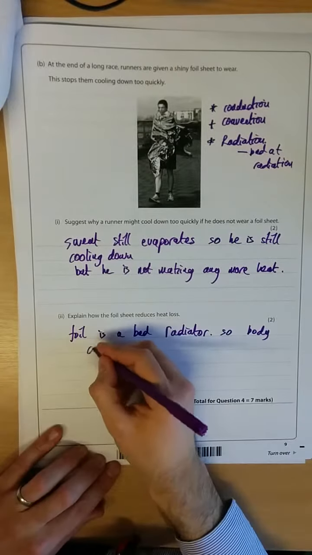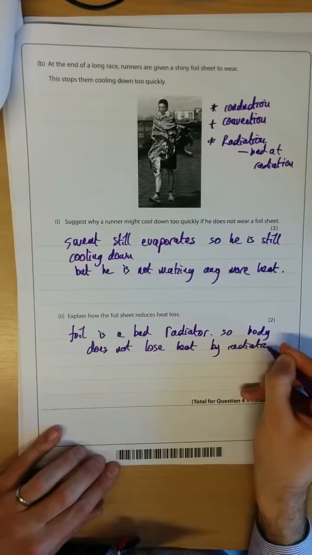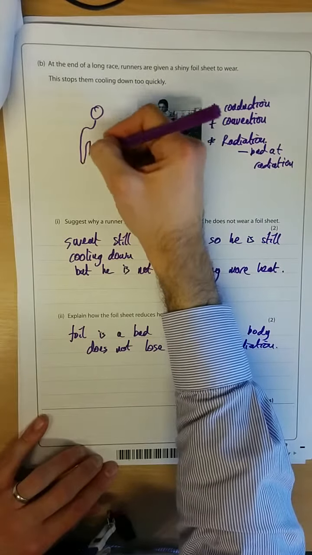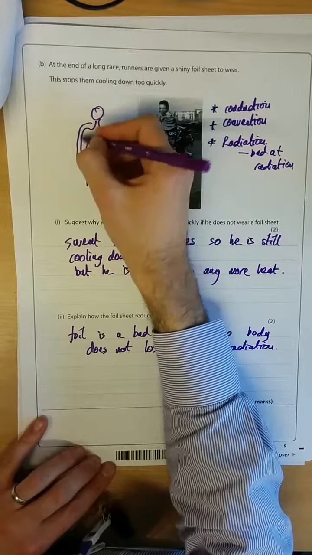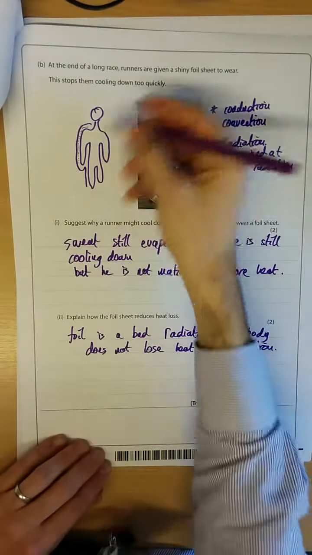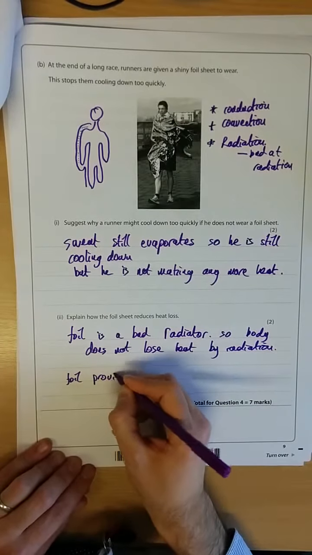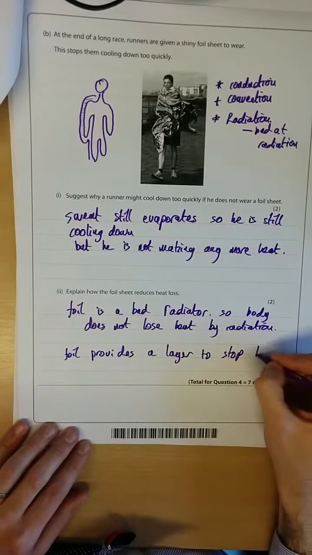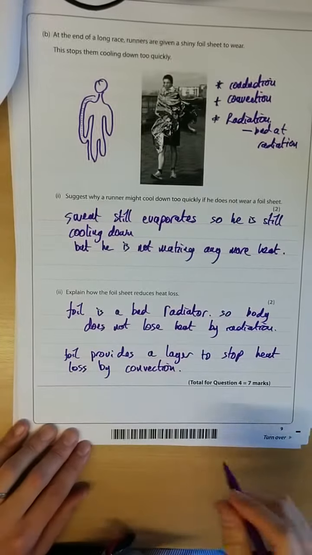So the body does not lose heat by radiation. Now the other thing it does is if this is the person again, if you put a surface over that person, the foil sheet, then in the gap here, the sweat cannot evaporate, or it stops the convection around the body. So the foil, just like any clothes really, provides a layer to stop heat loss by convection. Okay, that's the second mark.